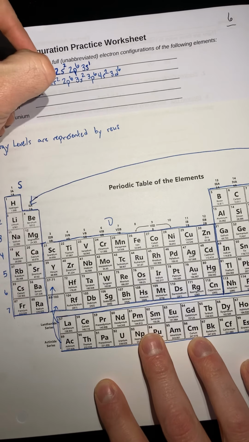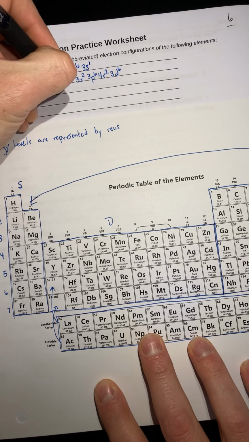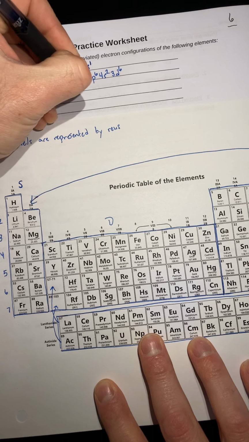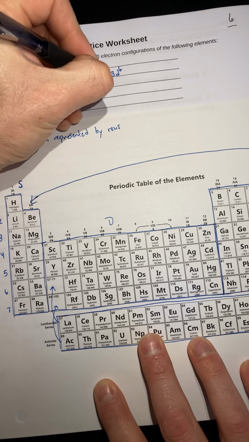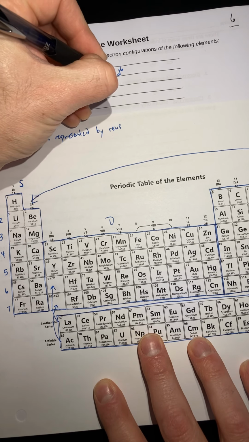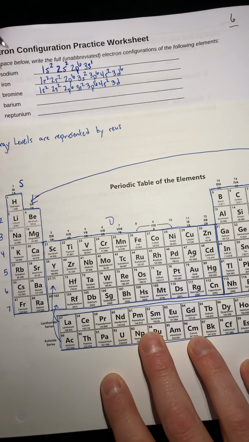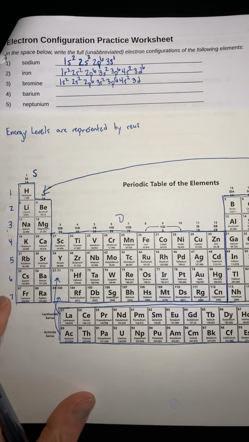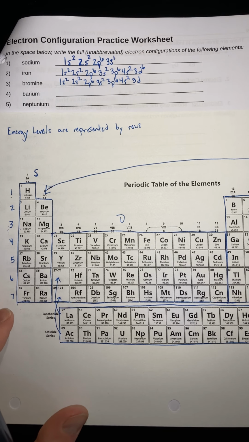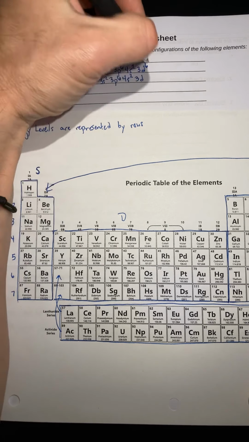So it'll be 1s2, 2s2, 2p6, 3s2, 3p6, and then we get to 4s2. It's the same as iron's up to that point. So he's just copying and pasting, basically. And instead of it being 3d6, it's going to be 3d10.